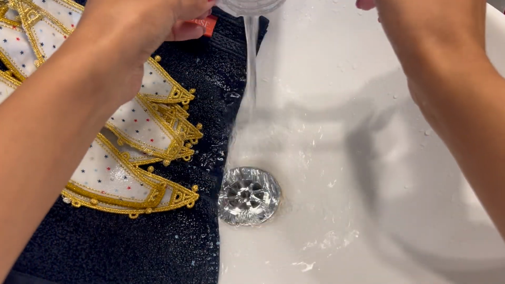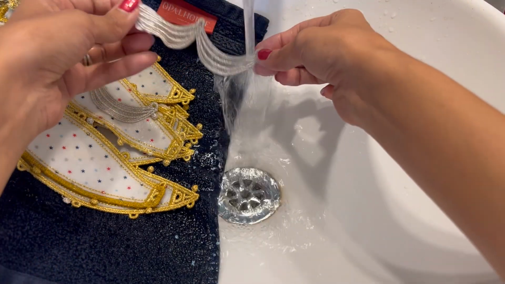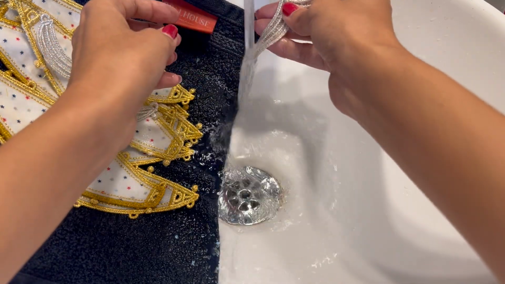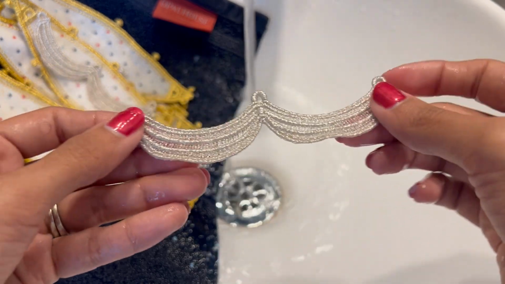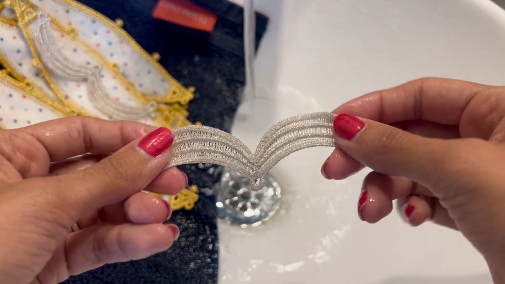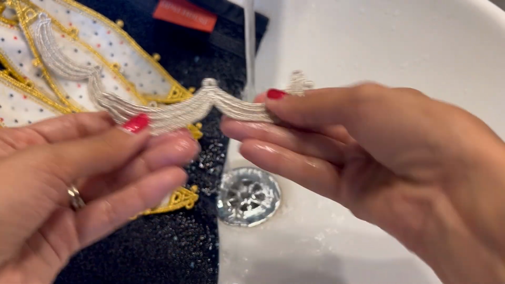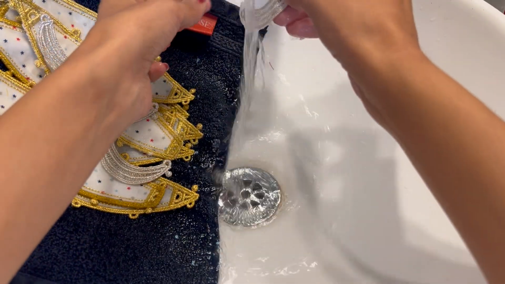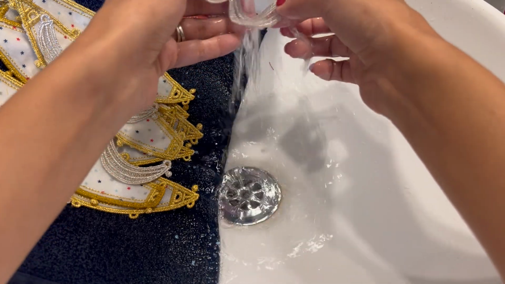All right, now these. That is so magical. Oh, that's so cool. Okay. This is like my favorite part. You just rinse all of it out.